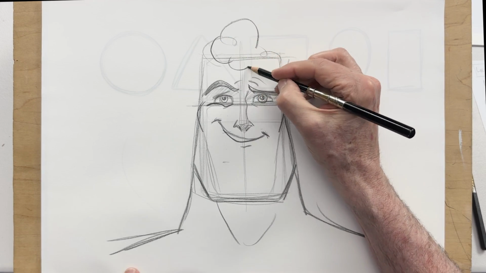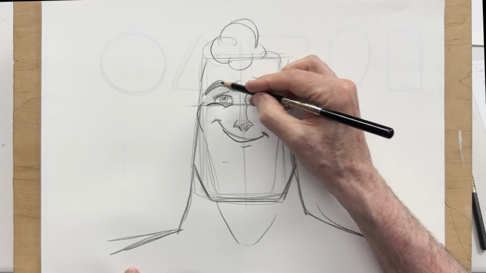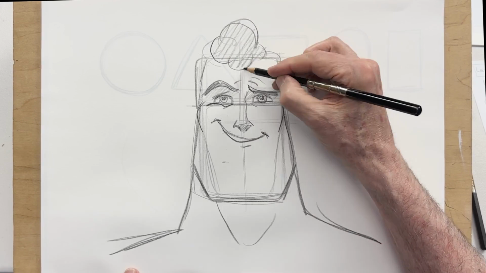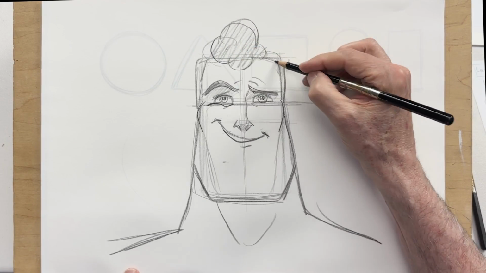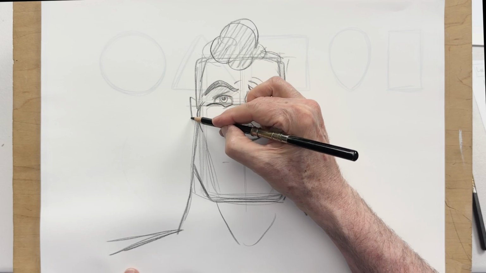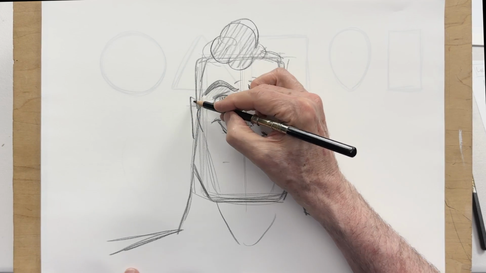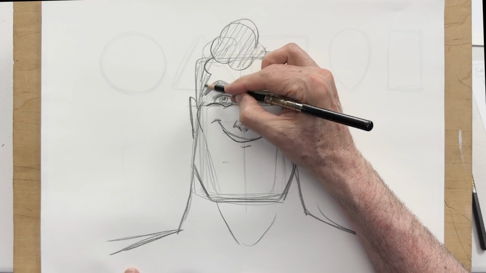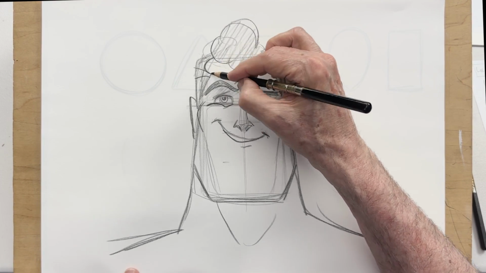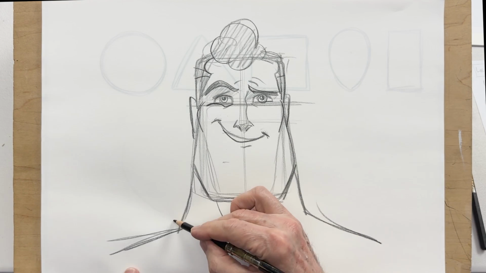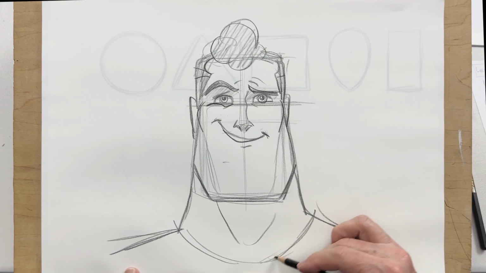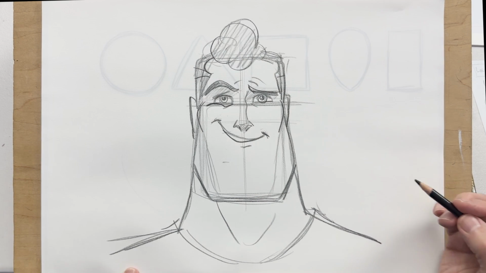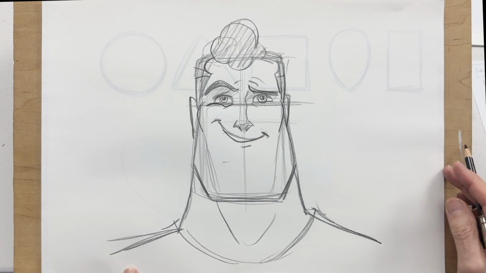I'm going to finish off with his hair. Sideburns, side of his hair. I'm going to color that in a little bit. Ears that hug his head shape. I'm going to sculpt the hairline just a little bit. That would be the top neckline of his tunic. And there's our superhero.